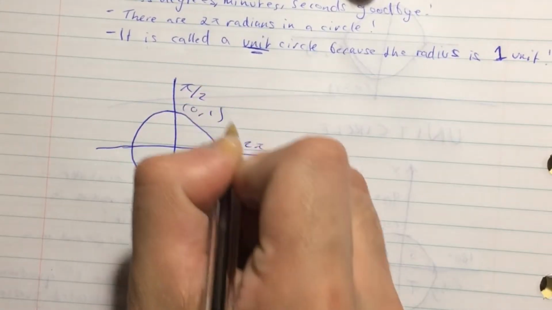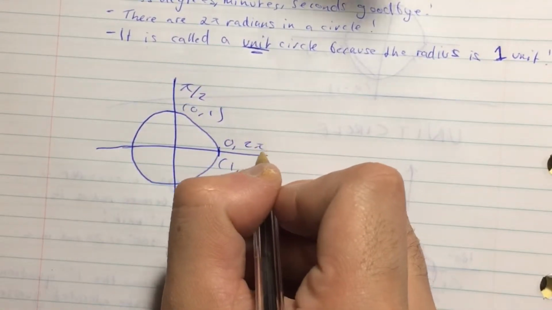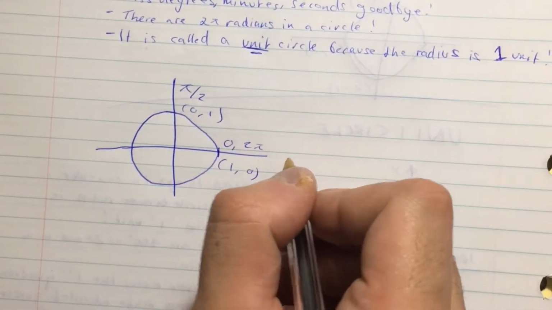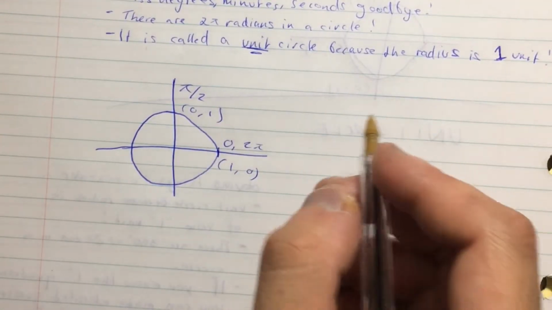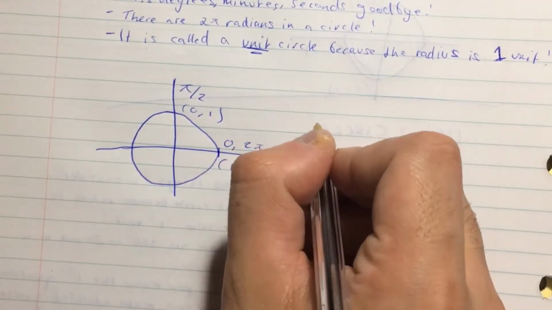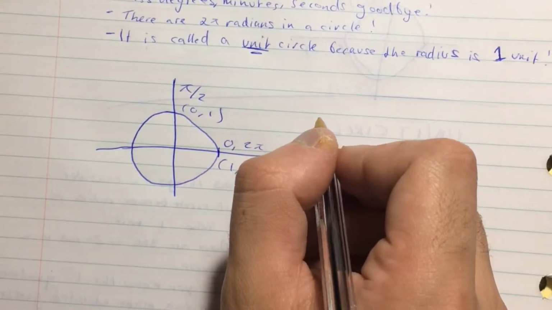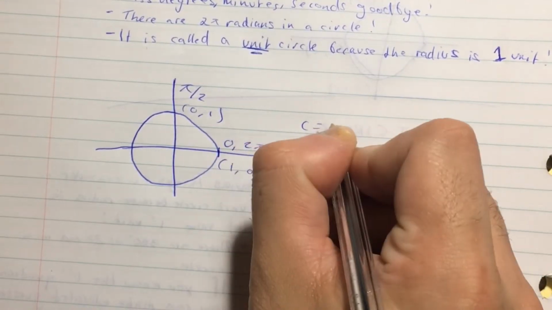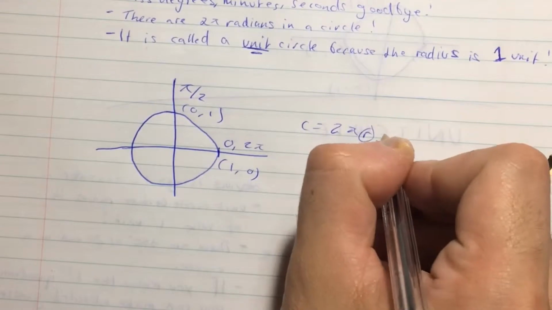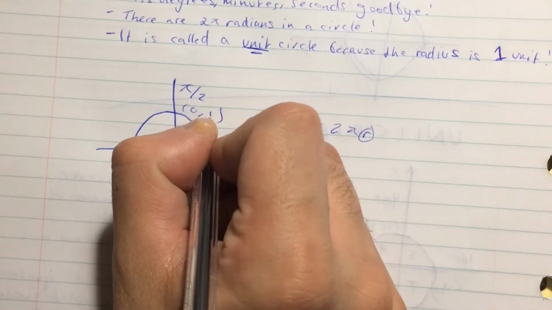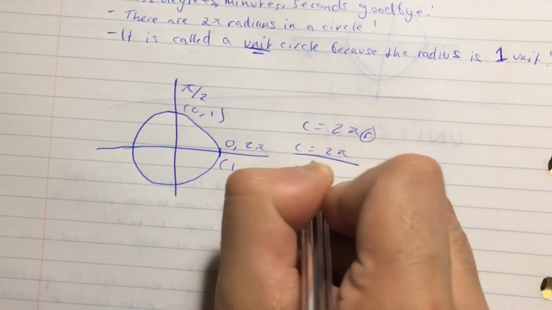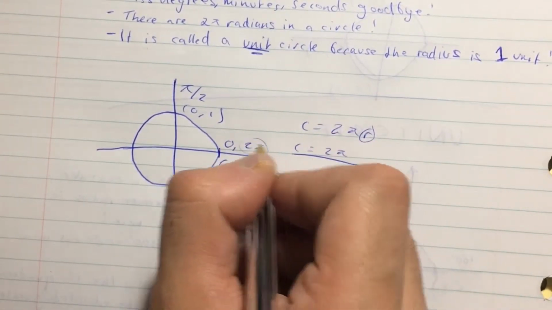So this is an angle of 0 or 2 pi. 2 pi if you go around the circle once, because the circumference formula of a circle, if you recall, is 2 pi r. But remember that our radius is the value 1, which means that C is just equal to 2 pi, which is how we get this angle.